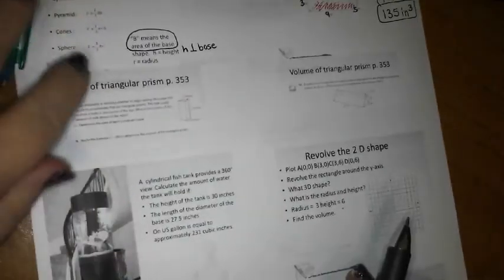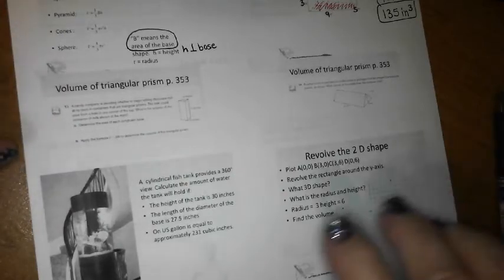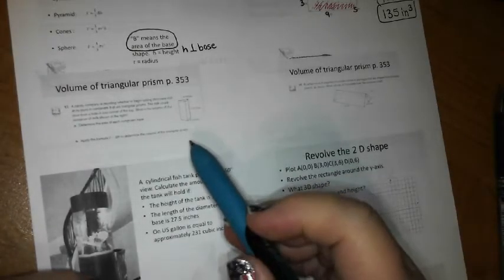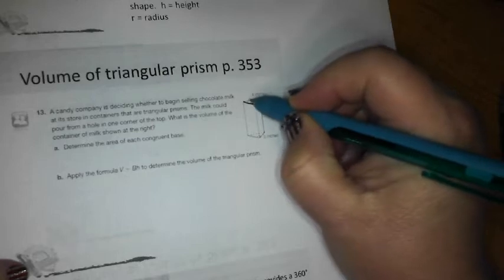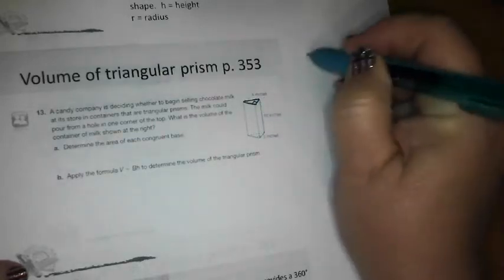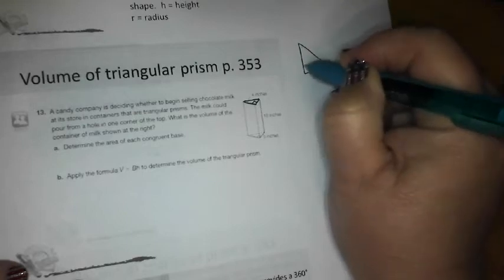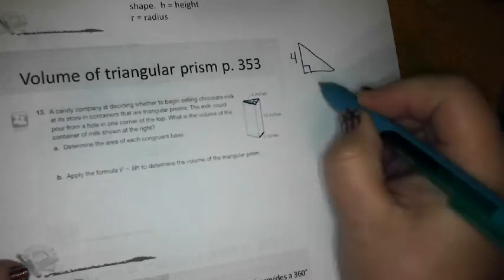Now it gets a little bit different. This is a triangular prism. When they start naming prisms different shapes, that shape is the base. Your bases are your two sides, the congruent sides that are opposite from each other. And I think I have a bigger one that's easier to see. There we go. On this one, this triangle is my base. I'm just going to draw this over here so we can see it better. Here's my triangle. This is 4 right here. And if you look down here, this side's 3.